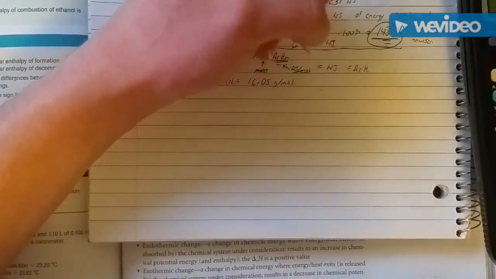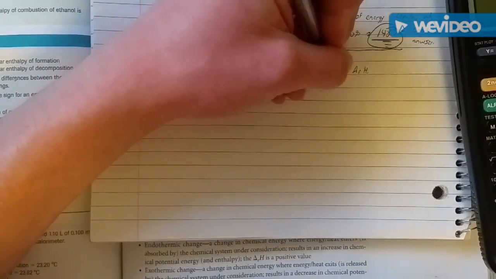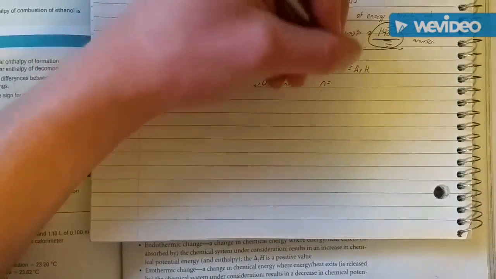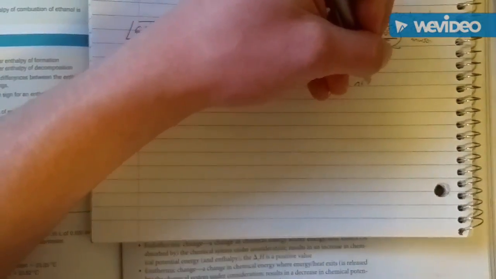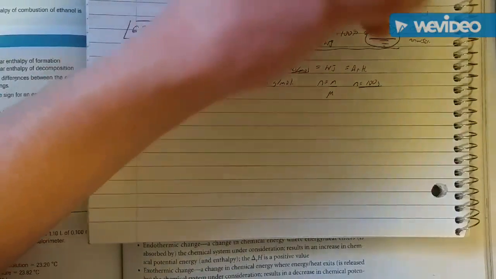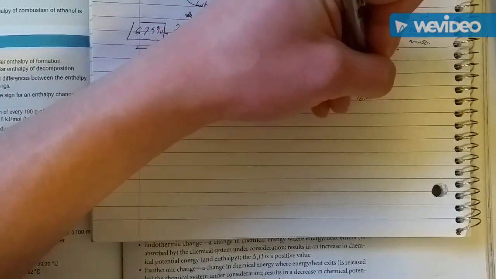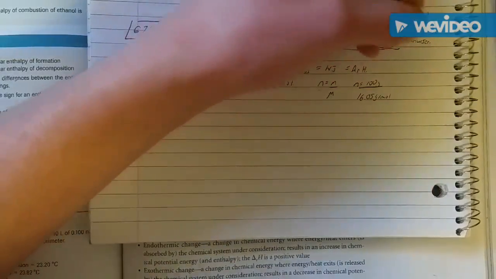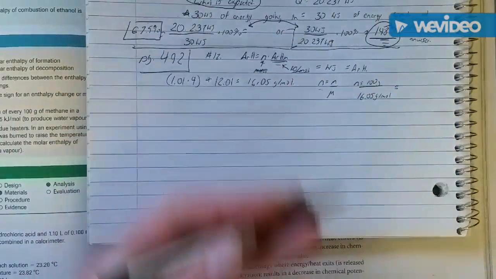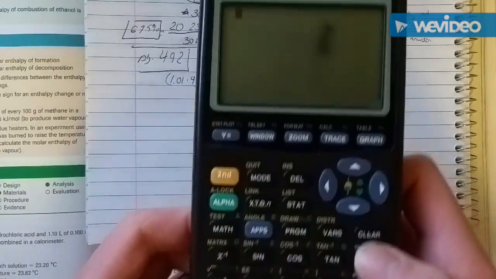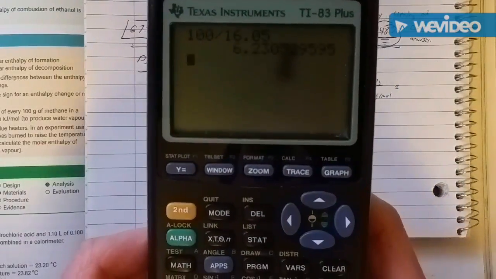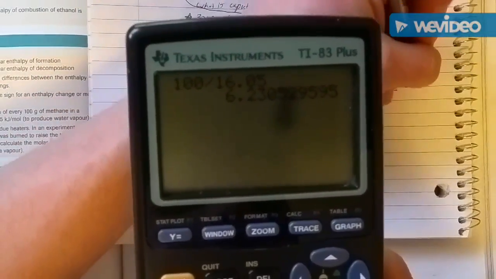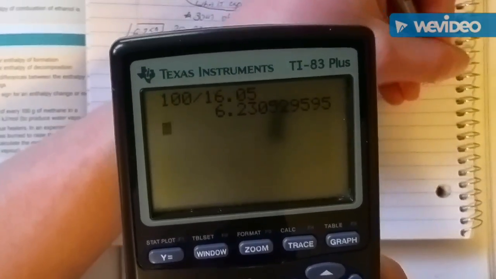So now all we do for N is realize that N is equal to M over molar M. So N is equal to 100 grams divided by 16.05 grams per mole. So how many moles do we have? All we do is go 100 divided by 16.05 to realize that we have 6.23 moles.